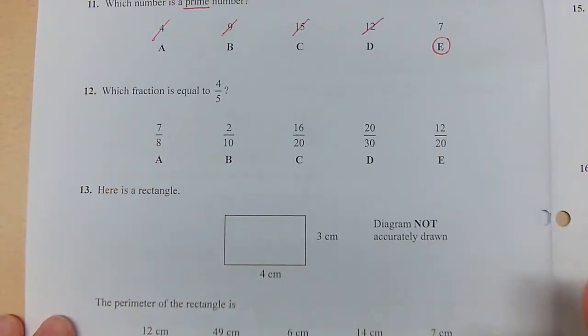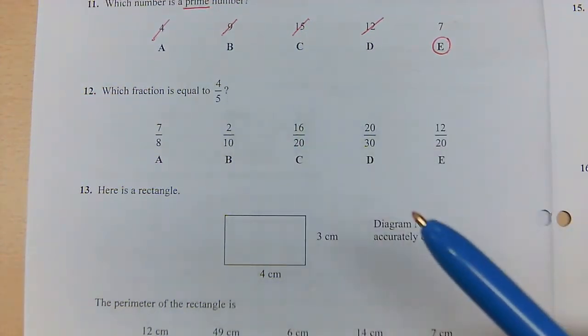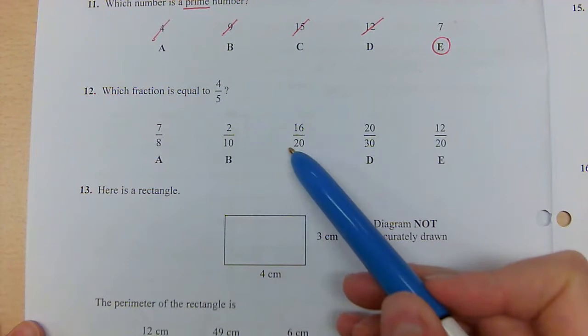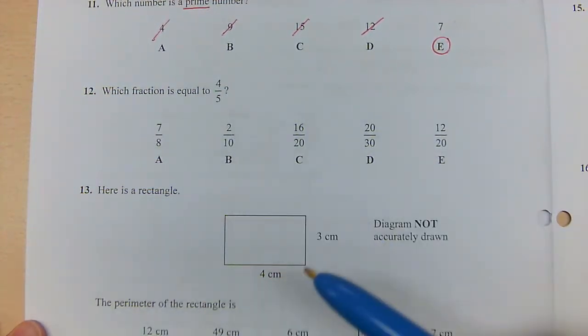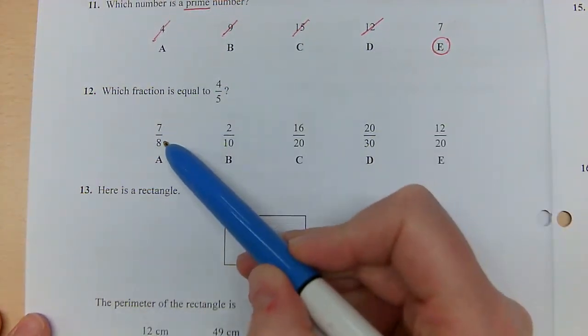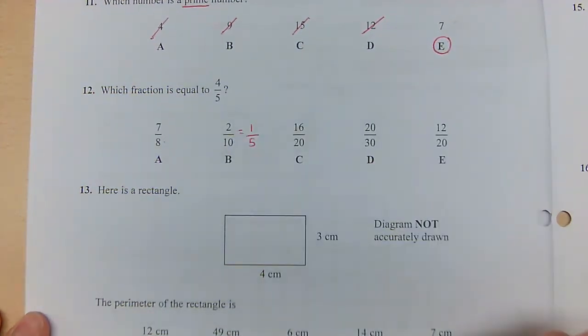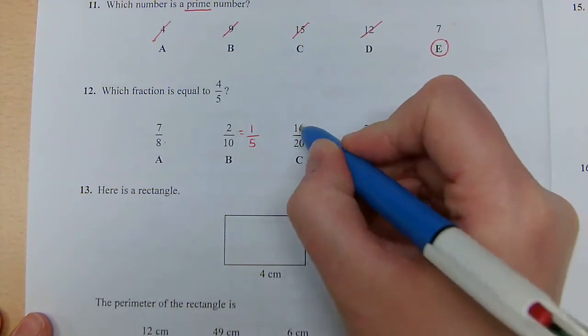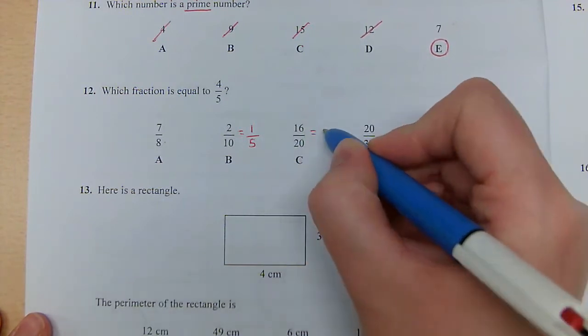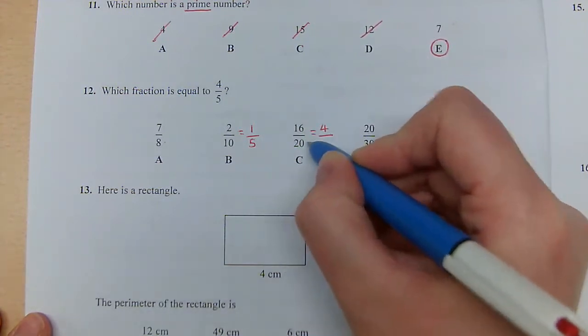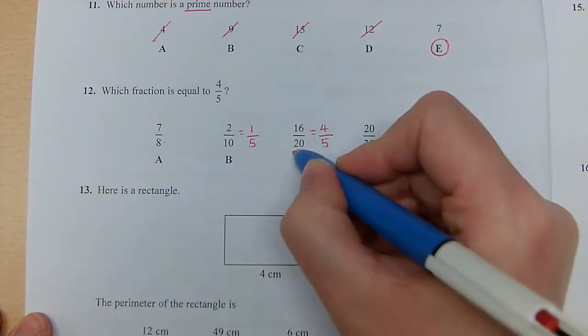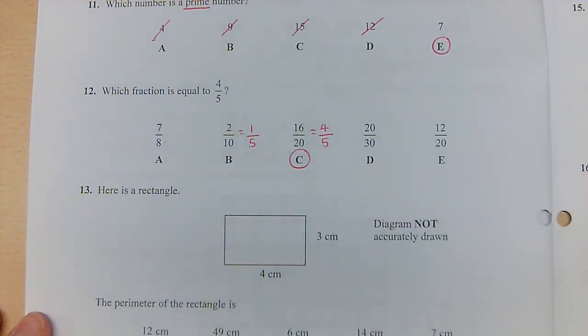Which fraction is equal to 4 over 5 for question 12? So I'm looking for an equivalent fraction that is the same as 4 over 5. If I look at these, one of these should hopefully simplify to 4 over 5. So 7/8 cannot be simplified. This would simplify to 1 over 5 if I half the top and half the bottom. These two will both divide by 4. How many 4s are in 16? 4. How many 4s are in 25? There we go. It is C, which is the equivalent fraction to 4/5.